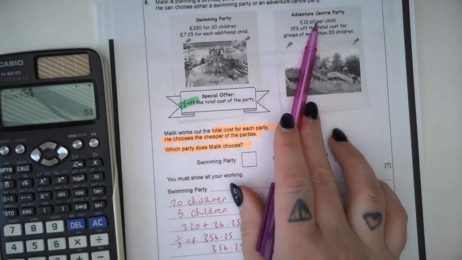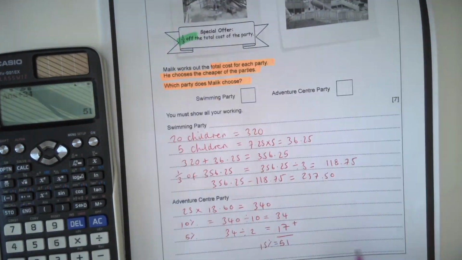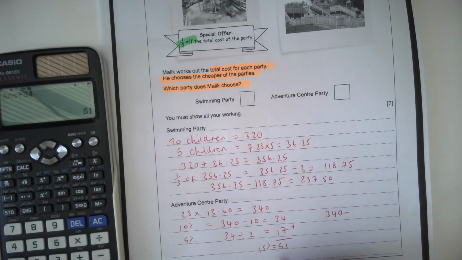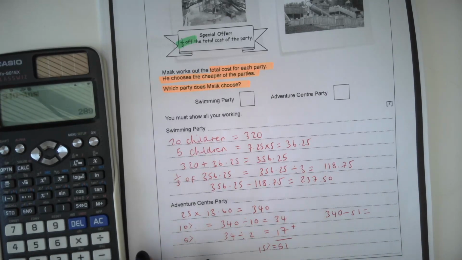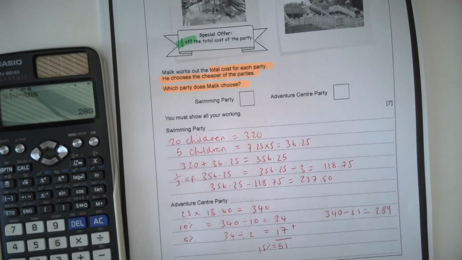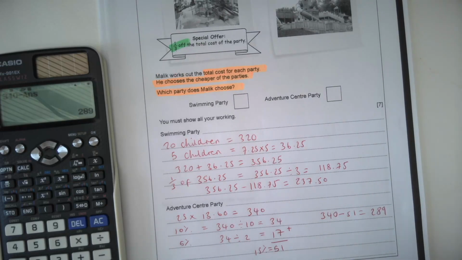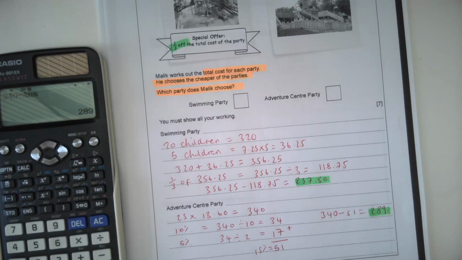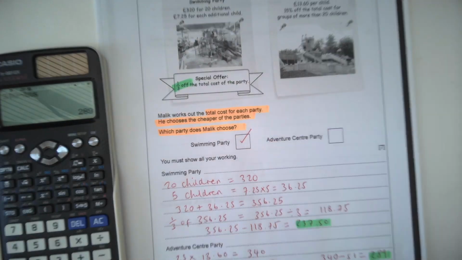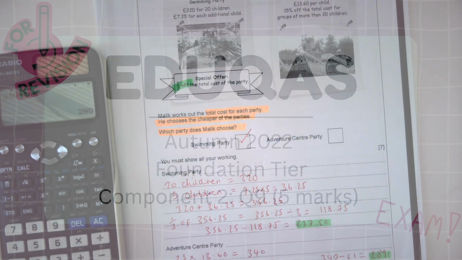And we're taking that off the total cost. So 340, take away the 51 is 289. So we need to compare the total cost. This is the total cost for the swimming party. This is the total cost for the Adventure Centre. Okay, the Adventure Centre is clearly more, so the swimming party is cheaper. So we're going to tick that box.